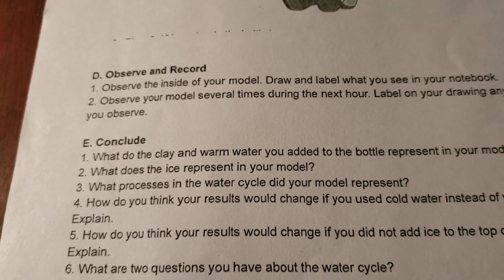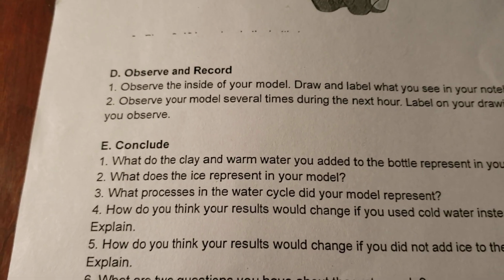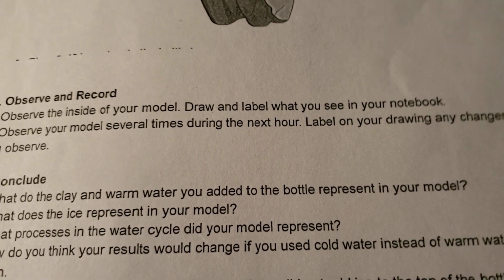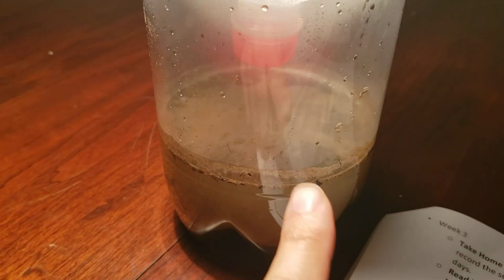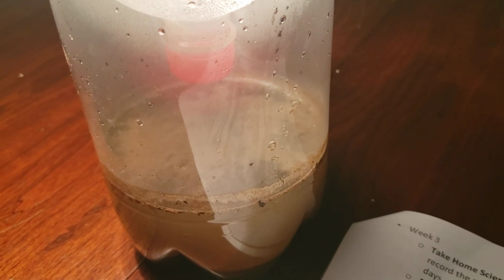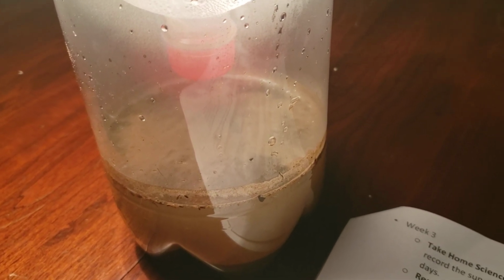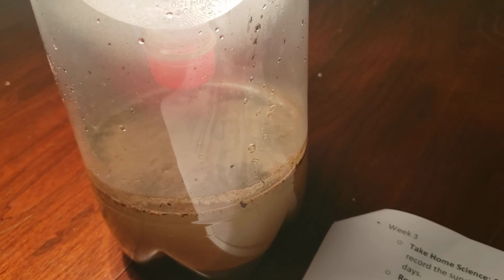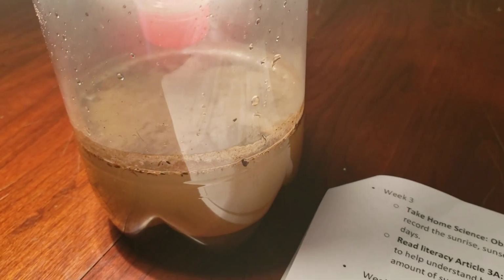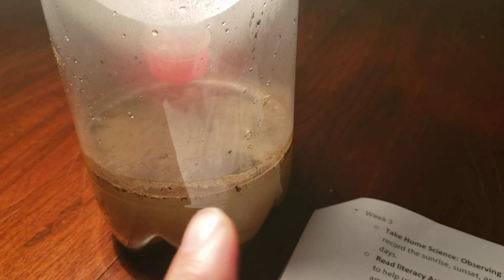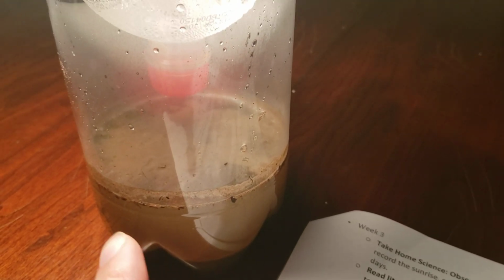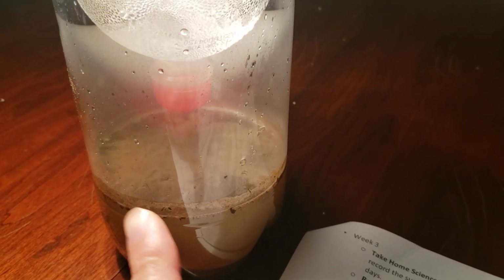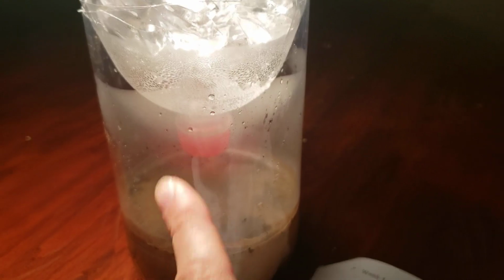All right, let's answer some conclusion questions. So what did the clay and warm water you added to the bottle represent in your model? So what does the hot water down here and your dirt mean? Okay, so I would say that the clay or dirt is like Earth's surface, like the real Earth. And then the water that's in there, the warm water, is water that's been warmed by the sun. The reason why we made this warm water is so we wouldn't have to heat it up. We could already start to see the process of evaporation. So the sun heats the water up, and that's why it evaporates up into the sky. Okay.